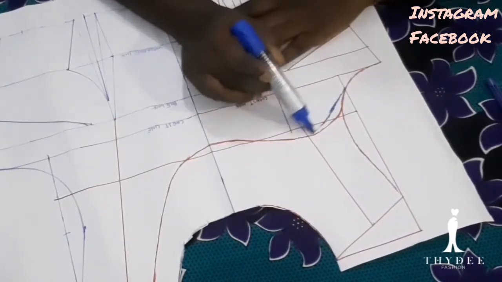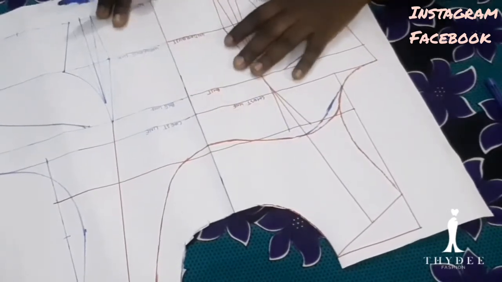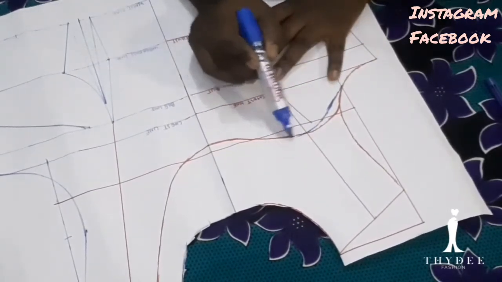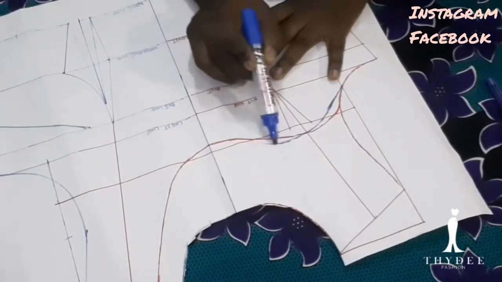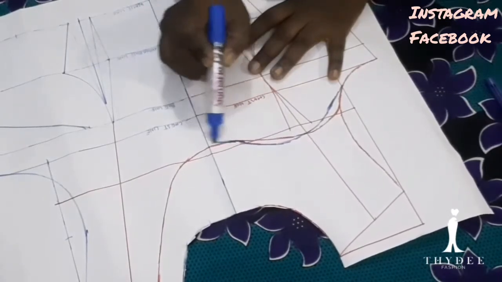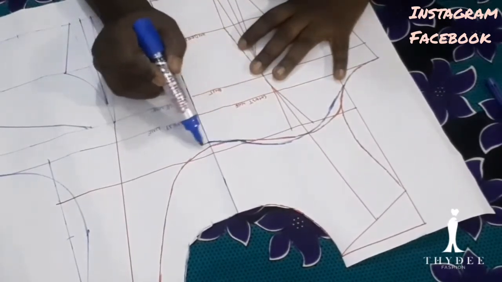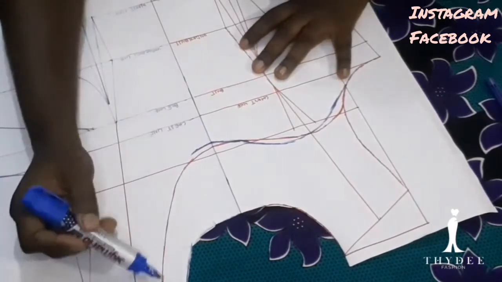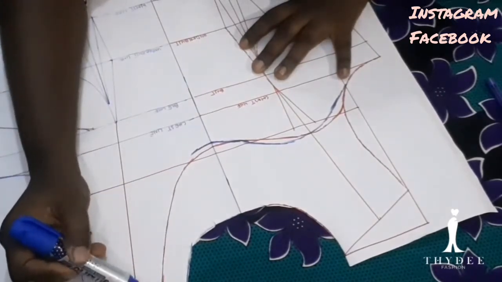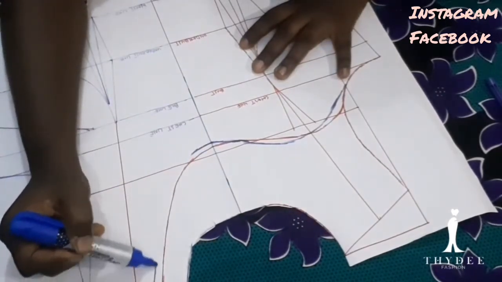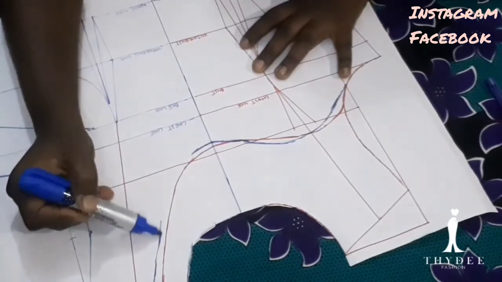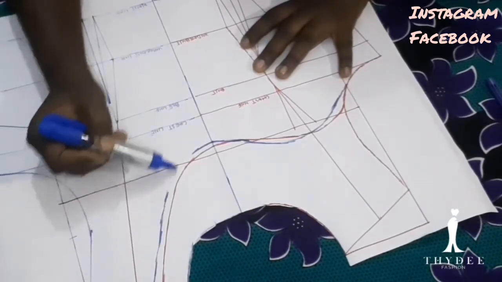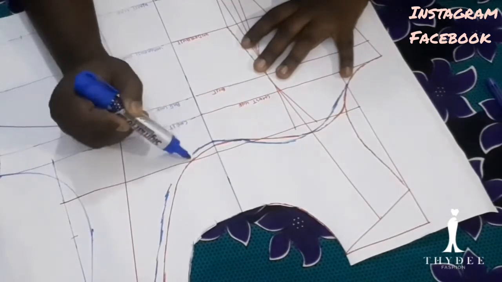You can see how it's going from the armhole curve up, then you go down, then you bring it down from the shoulder point down. Okay, so just feel free to play with your pattern.